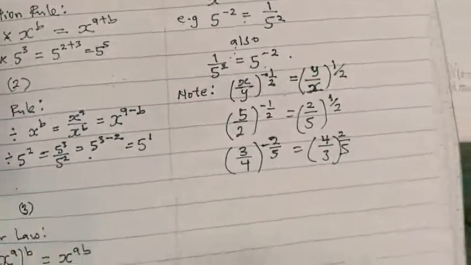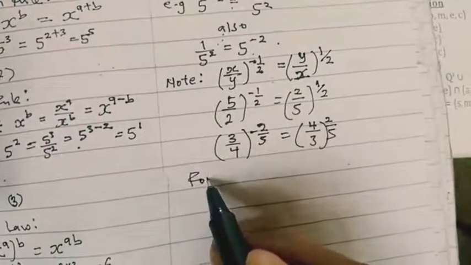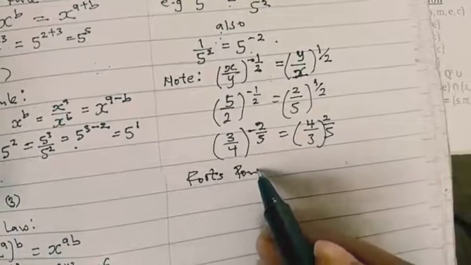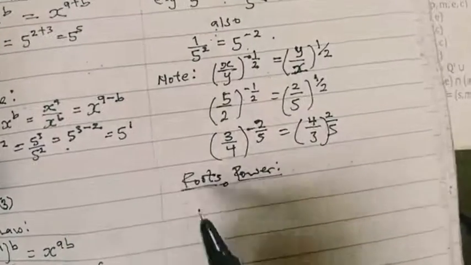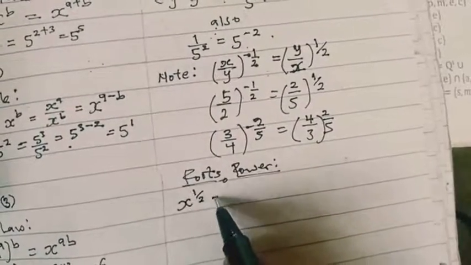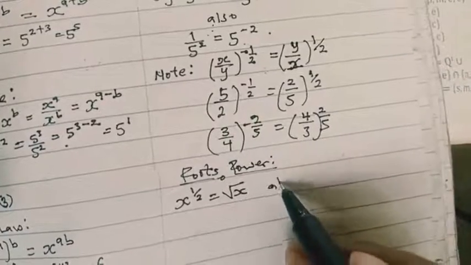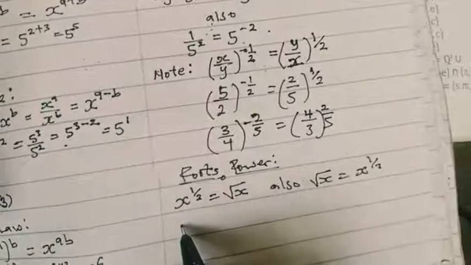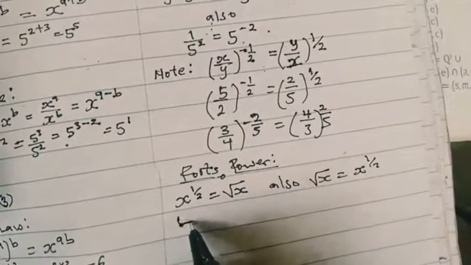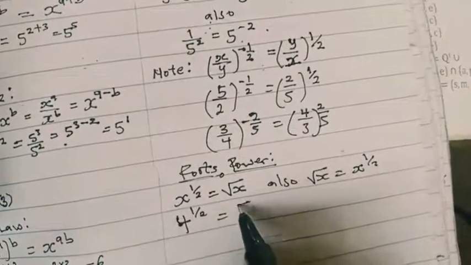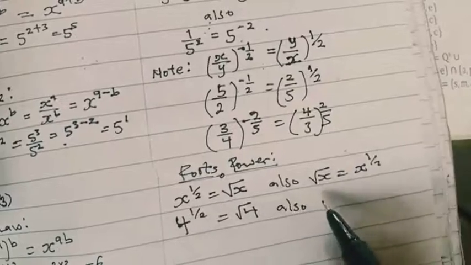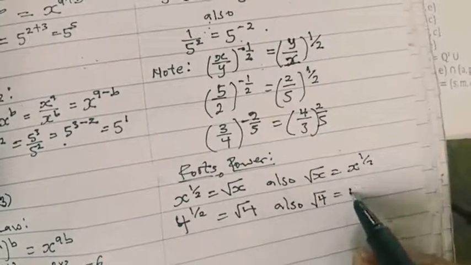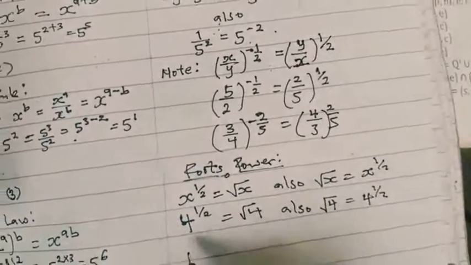So the minus in the power will change the fractional number to its reciprocal. The next law is the root power law. If you have something like x raised to power half, it can be written as root x, while also root x can be rewritten as x raised to power half. Also, for example, let's say you have 4 raised to power half, it can be written as root 4, while also root 4 can be written as 4 raised to power half.